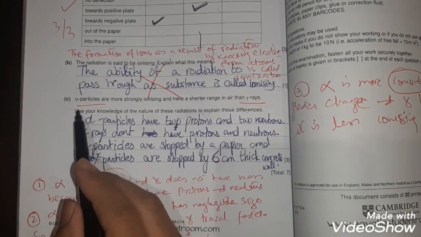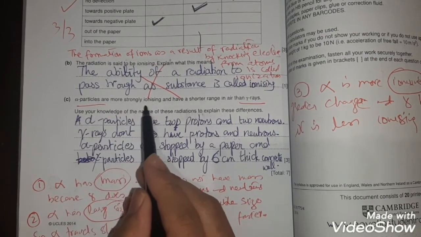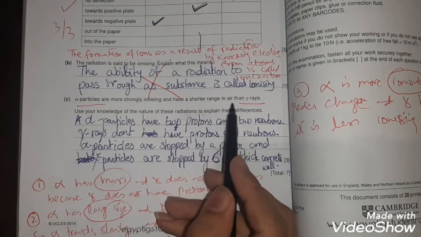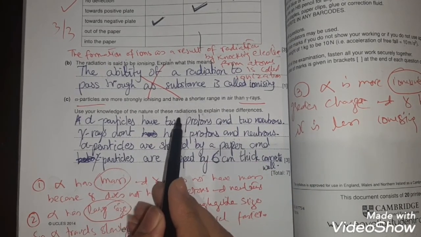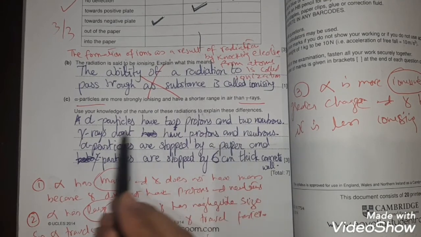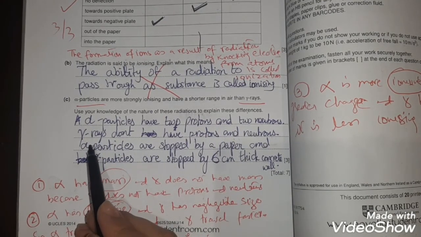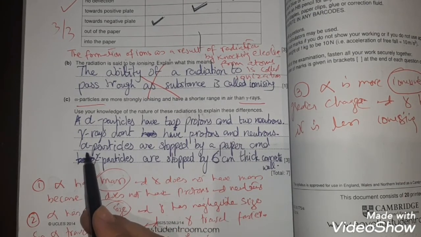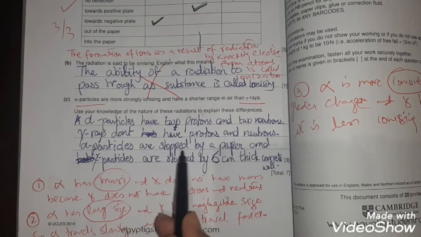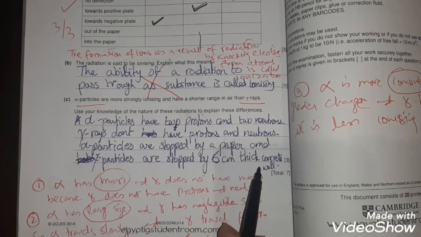Question C states, alpha particles are more strongly ionizing and have a shorter range in air than gamma rays. Use your knowledge of the nature of this radiation to explain these differences. Alpha particles have 2 protons and 2 neutrons. Gamma rays do not have protons and neutrons. Alpha particles are stopped by paper, and gamma rays are stopped by a thick concrete wall.